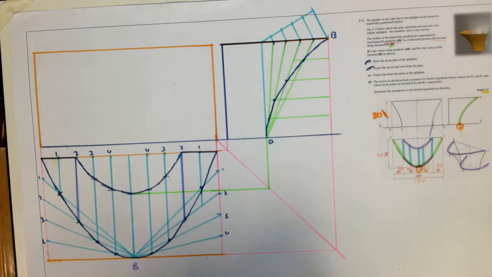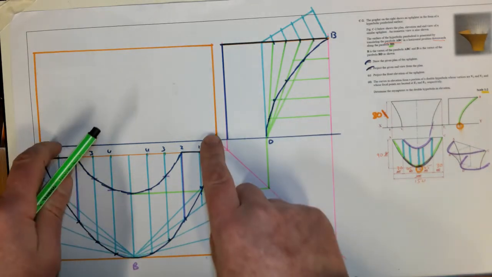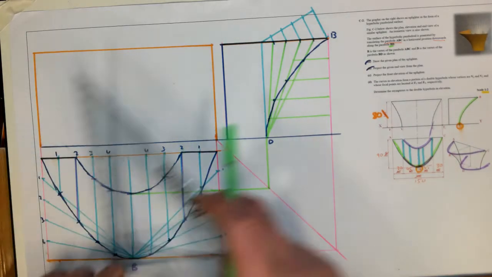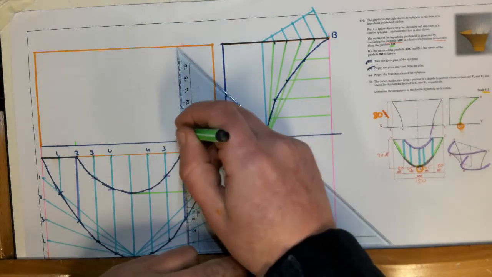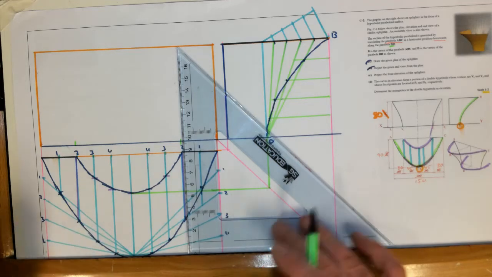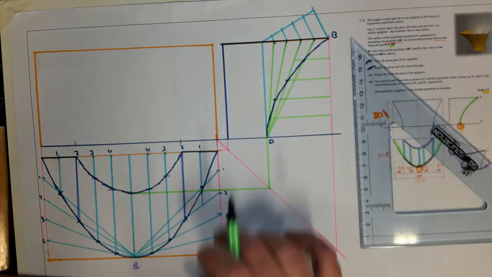So what I'm asked to do is I'm asked to complete this part. Now, there are a few ways that you could do this, so I'm just going to show an alternative way. So the first way that you could do is you could do your normal method.